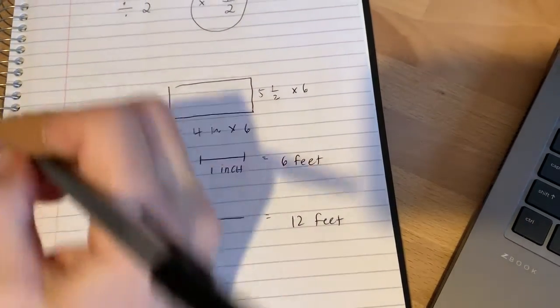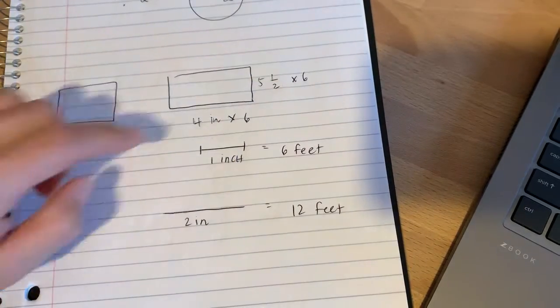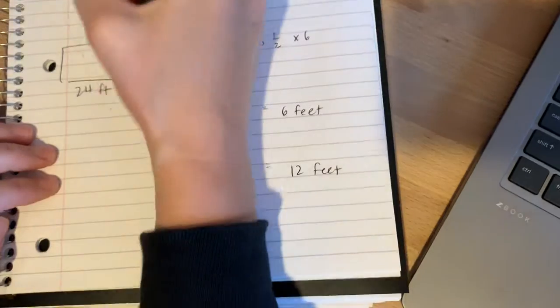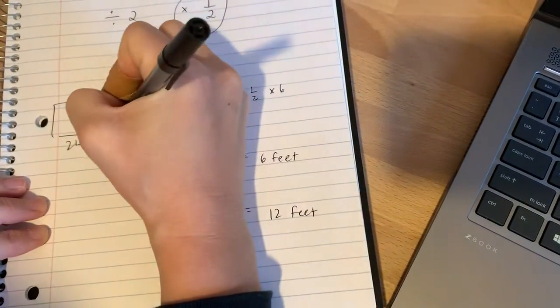4 times 6 is 24 feet. And then 5.5 times 6, 5 times 6 is 30. And then half of 6 is 3. So that would be 33 feet.